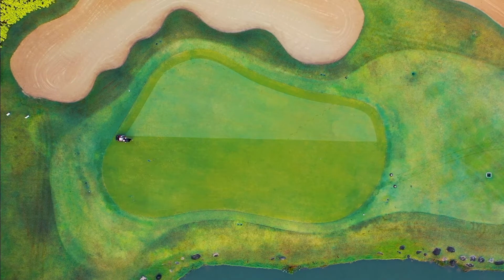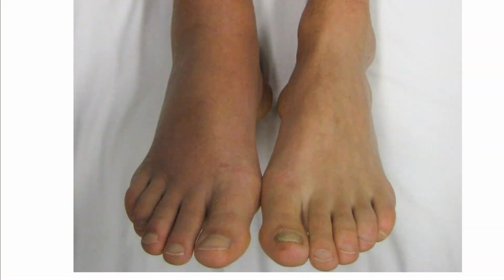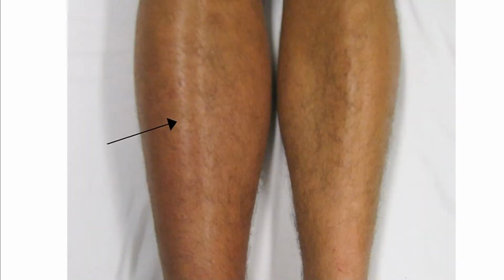Diltiazem is used to treat angina, hypertension, and supraventricular tachycardias. This medication is not given to hypotensive patients, patients with acute myocardial infarction, or patients with second or third degree heart block or sick sinus syndrome.